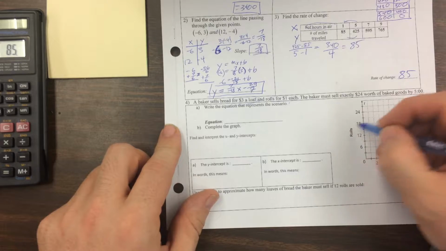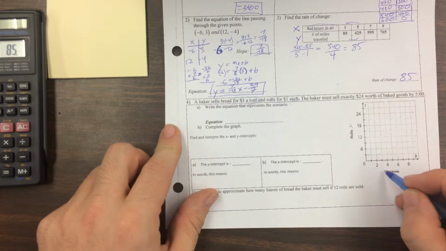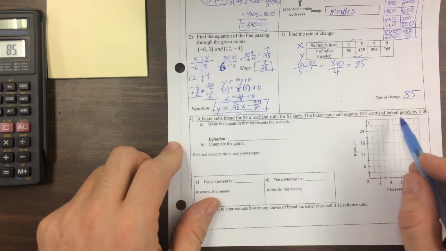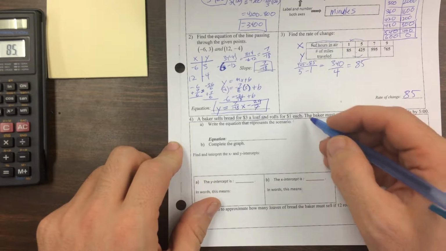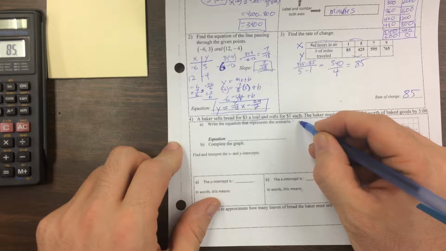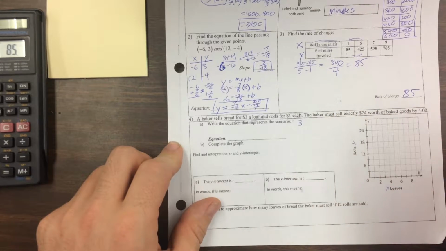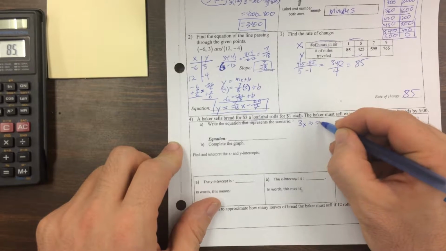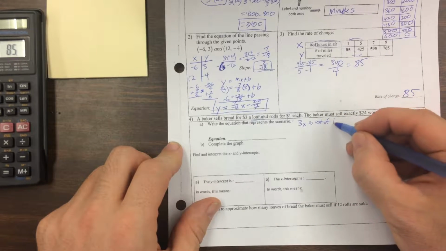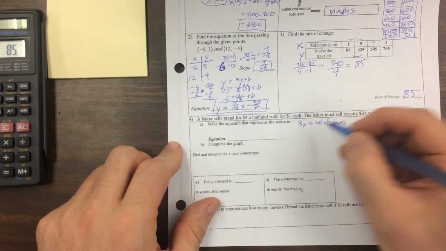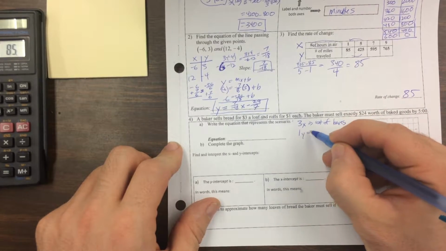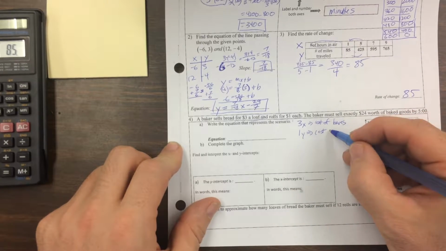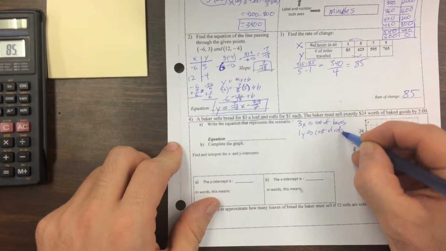So we can see rolls here are y, and loaves here are x. So that must mean that 3x is the cost of loaves, and 1y, $1 times the number of rolls, is the cost of rolls.